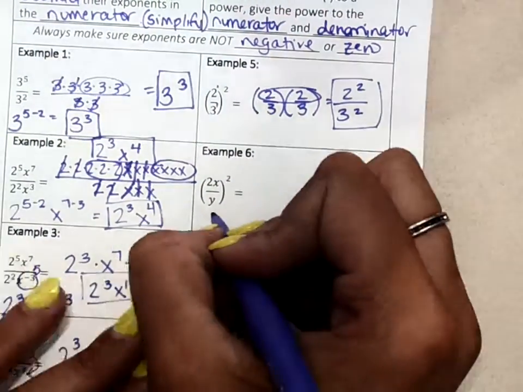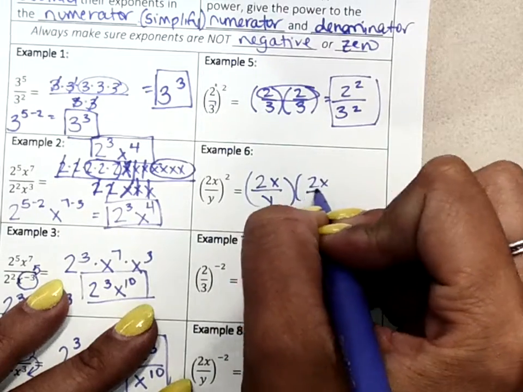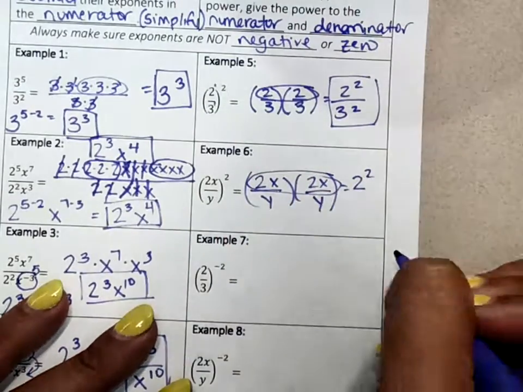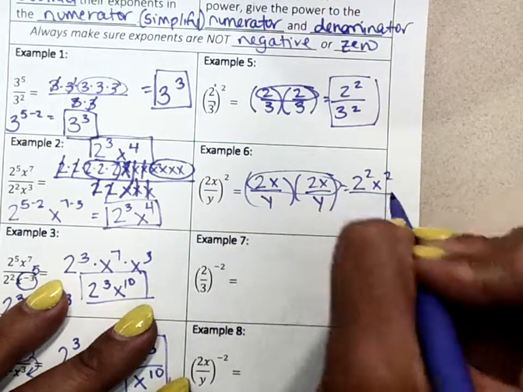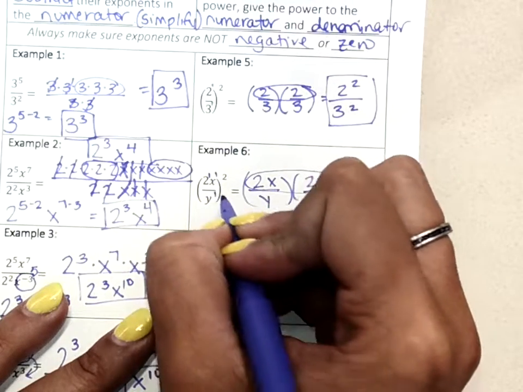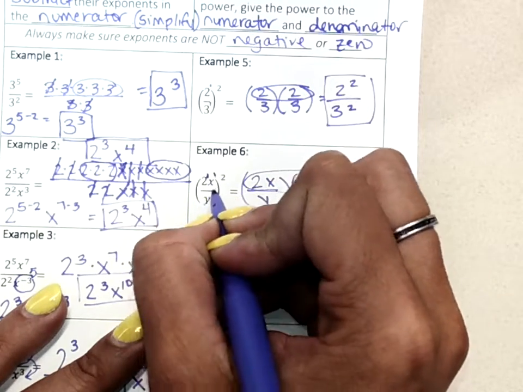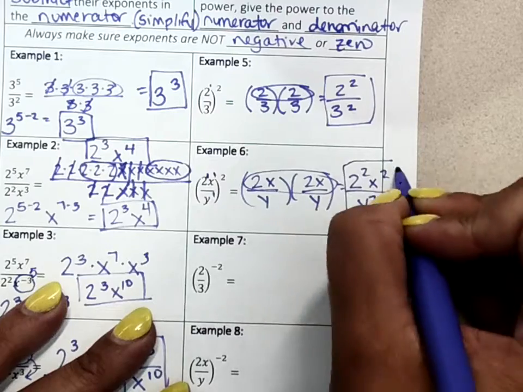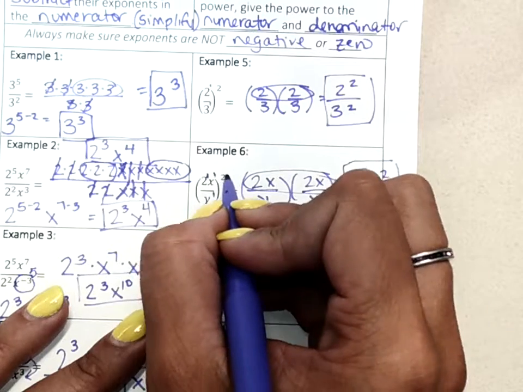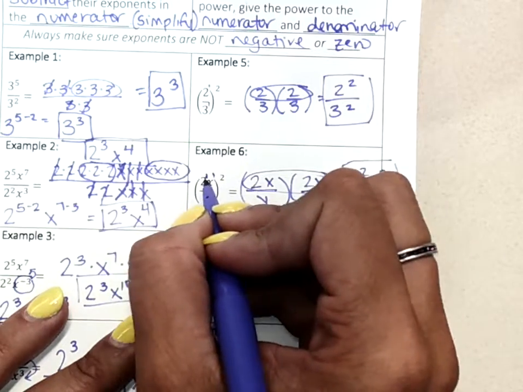For example 6, we will solve this using expansion first. If we multiply across, the 2's can be rewritten as 2 squared. The x's can be rewritten as x squared, and the y's as y squared. If we wanted to use the rule, we would multiply 2 to the powers and get 2 to the 2, x to the 2, and y to the 2, which is the answer we already have. Remember when there are numbers and variables or multiple variables next to each other that you need to give the exponent to each one of them, not just the x or not just the 2, but to both.